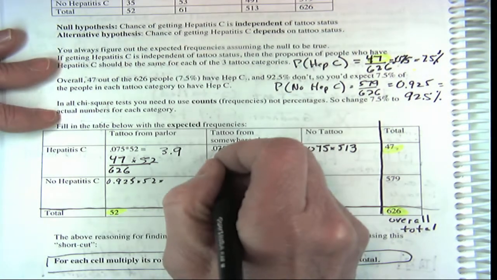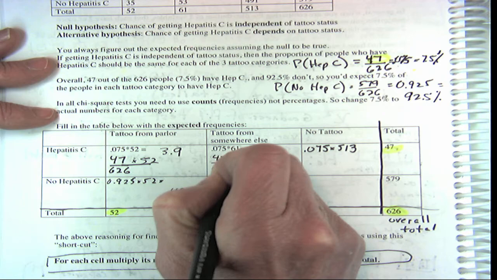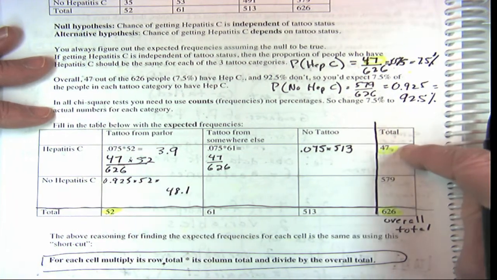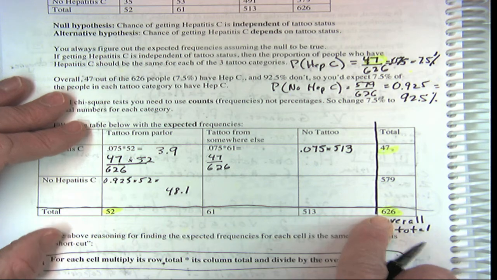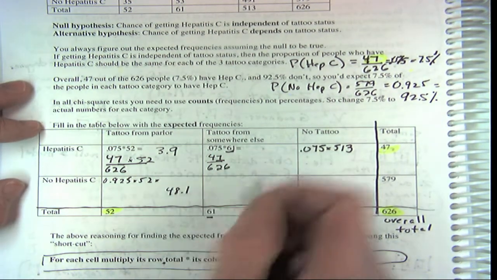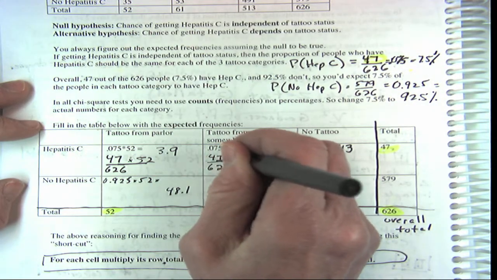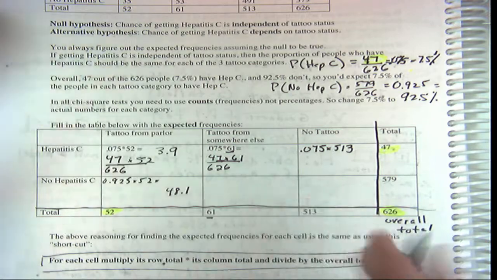You know, here, this translates as 47 over 626. So there you have the row total. And the denominator for all of them is 626. And then you're just multiplying it by here. You have 61, and that corresponds to that. Okay? So if you just wanted to do it for all of them, that's how you would do it.